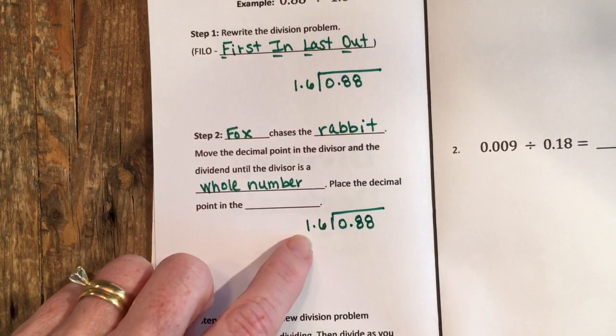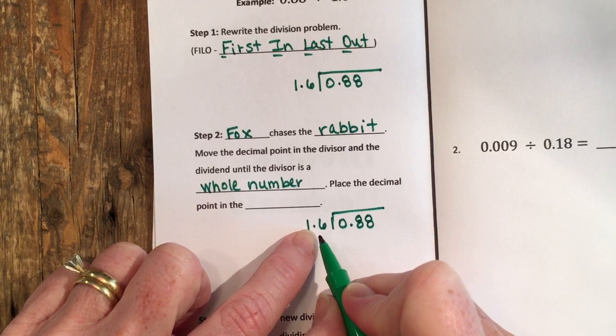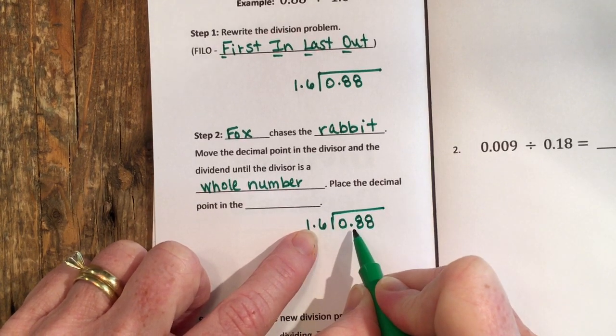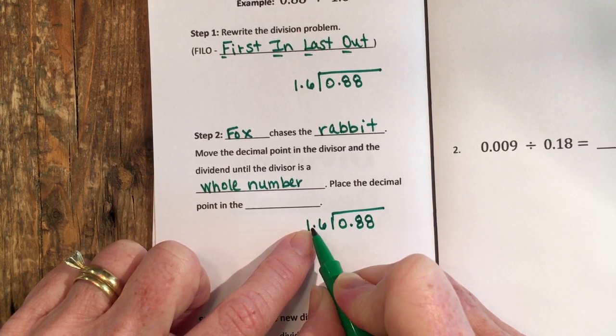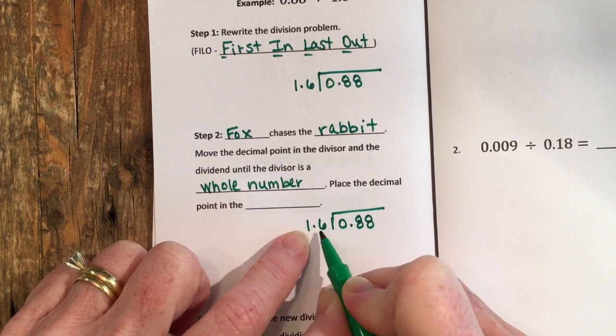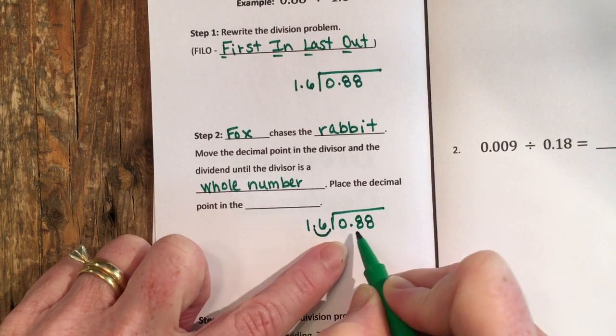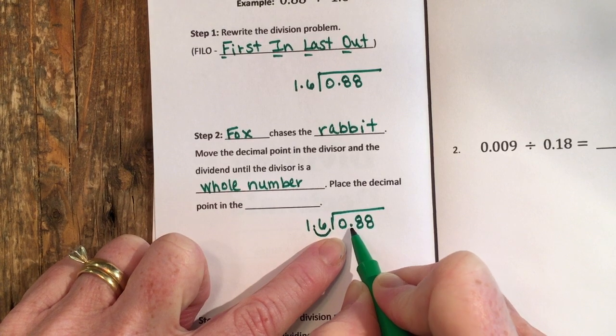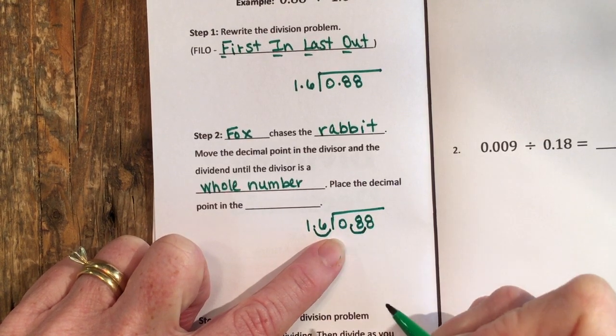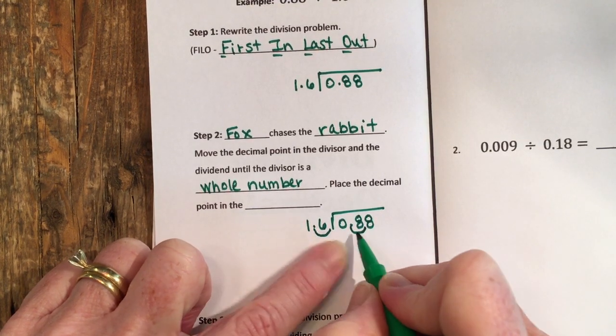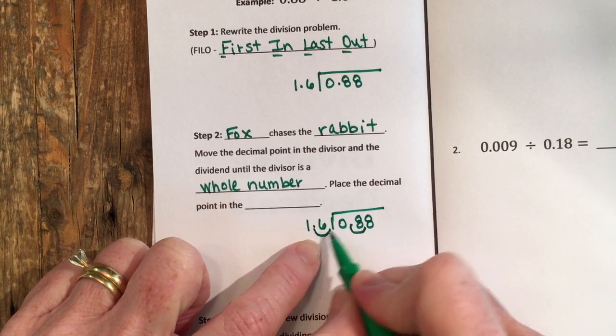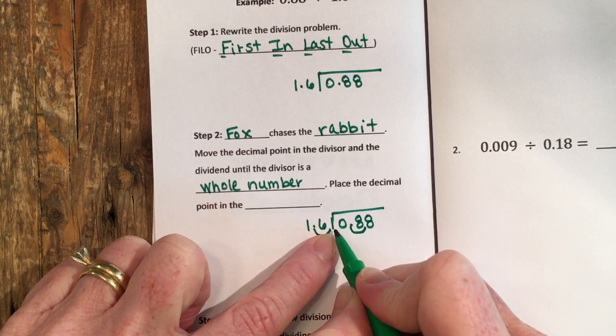So we think of this first decimal point as a fox and the second decimal point as a rabbit. And if the fox starts to run after the rabbit, if it goes this way, then what's the rabbit going to do? Well, if it's a smart rabbit, it runs away. So it moves over 1, 2. So if I move it once here, I move it once here. Now, the fox gets to the wall and he has to stop.